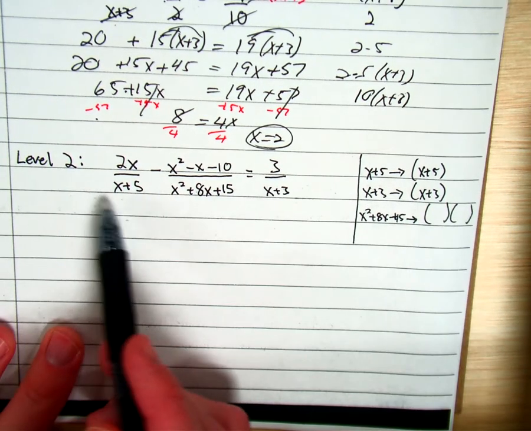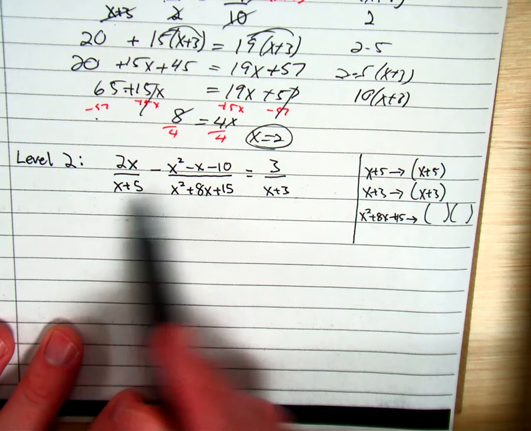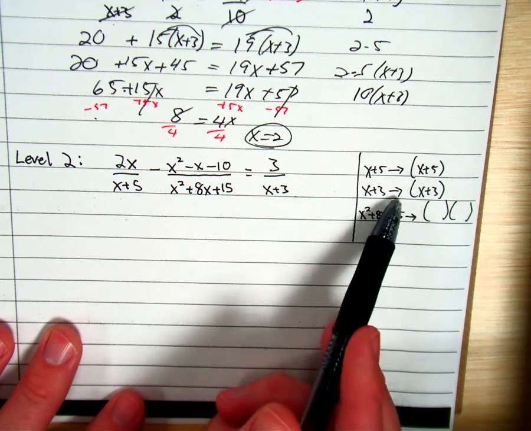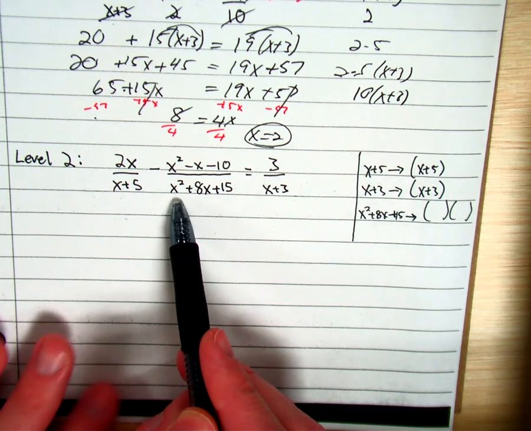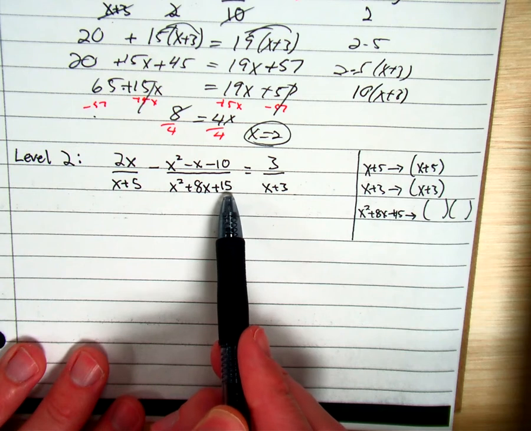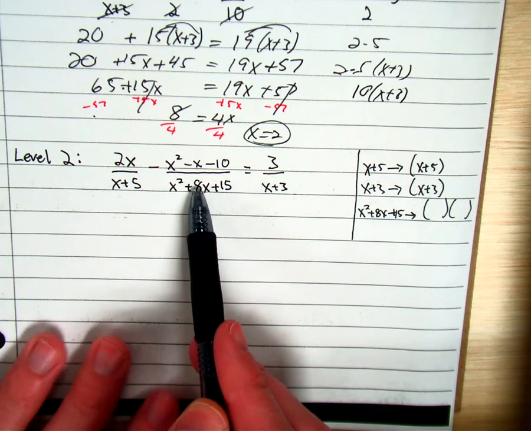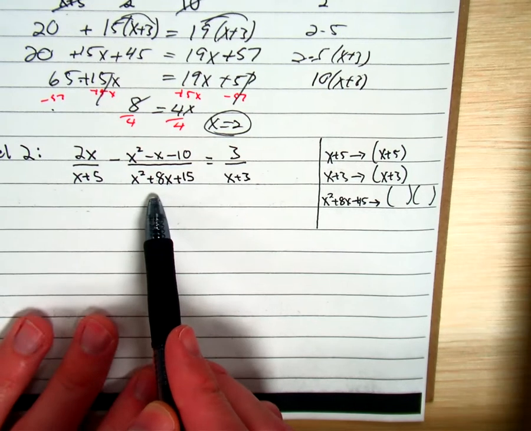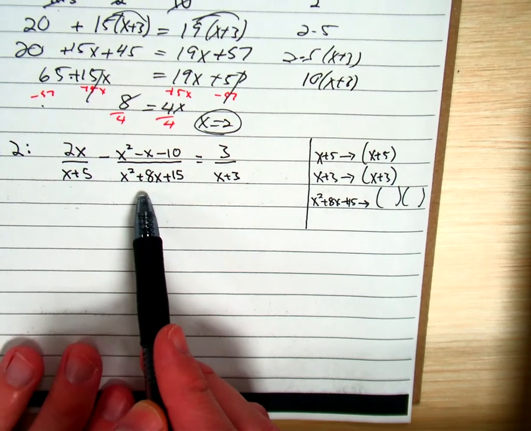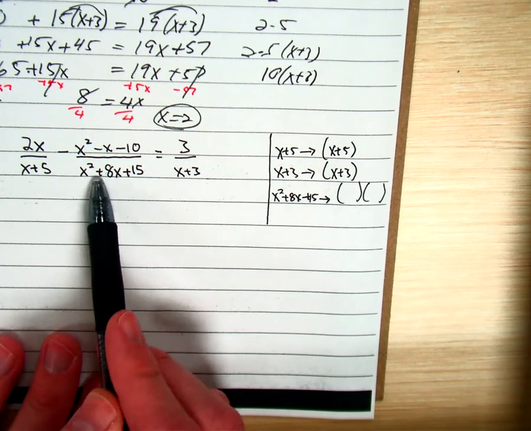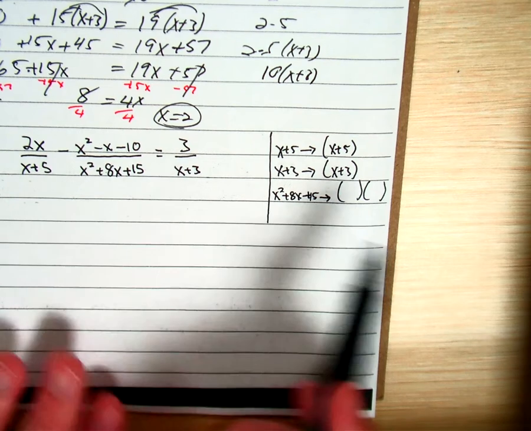Okay, so now our denominators are just factors. We got x plus 5, x plus 3, and x squared plus 8x plus 15. And most of the time, they're pretty nice to us. Usually, I can't say 100%, but usually it's going to work out that this is actually both of those.